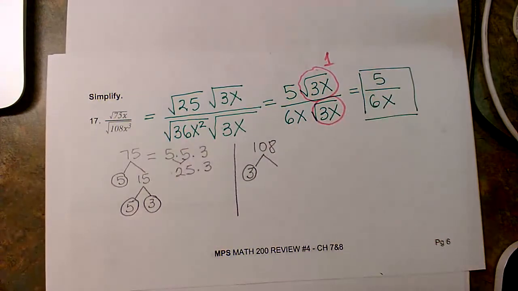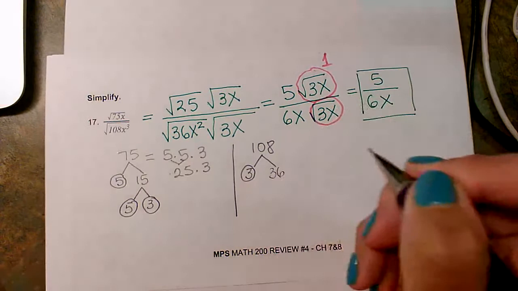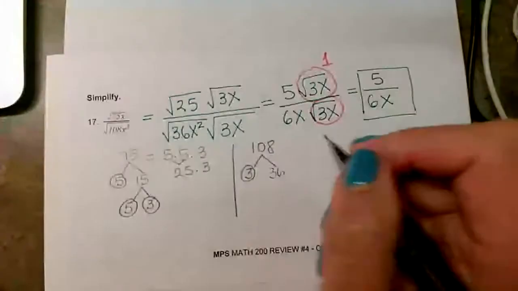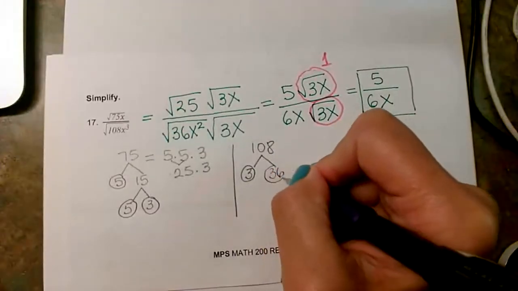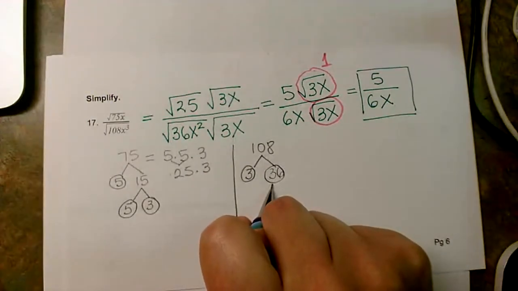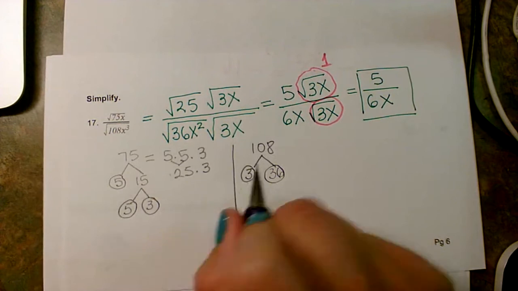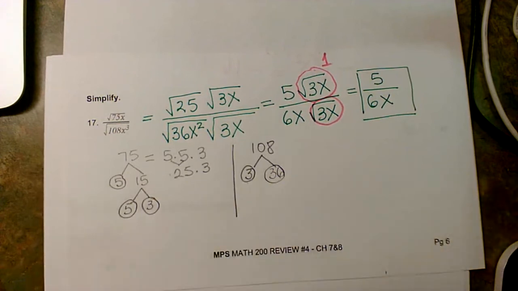Divided by 3 is 36. Right here, you can even stop here. You know this is the perfect square and the leftover. All right?